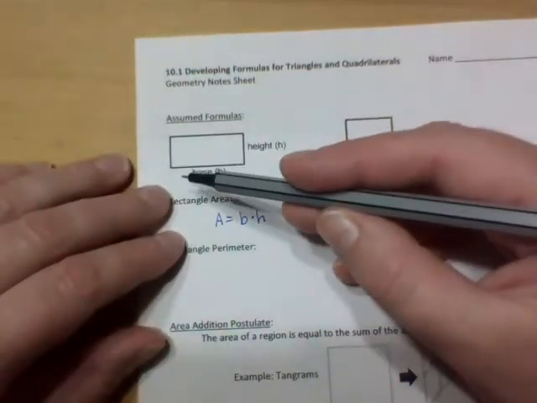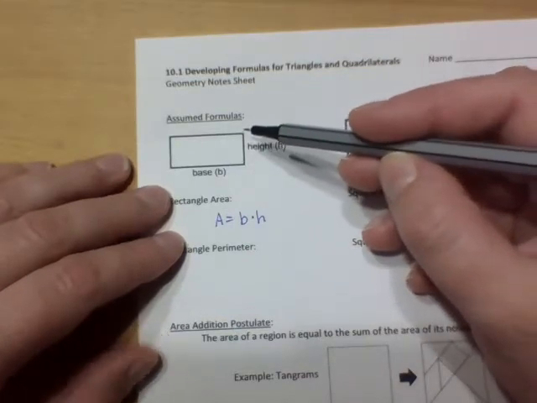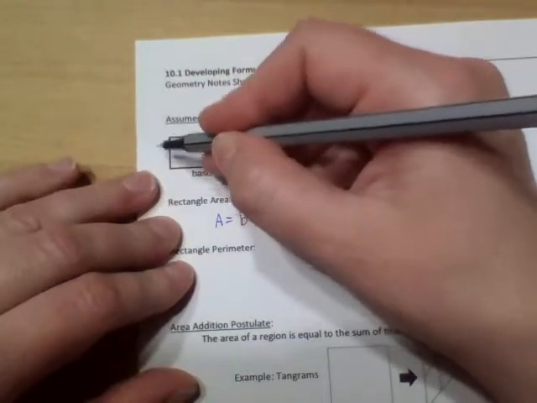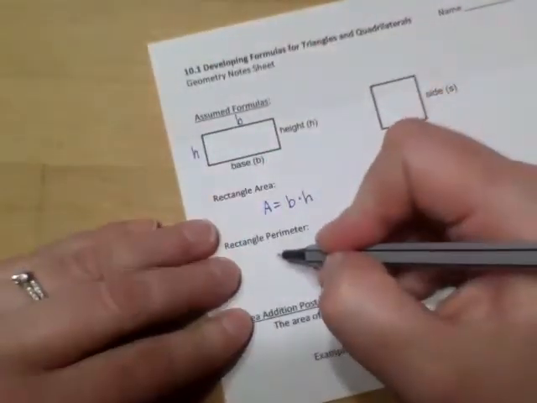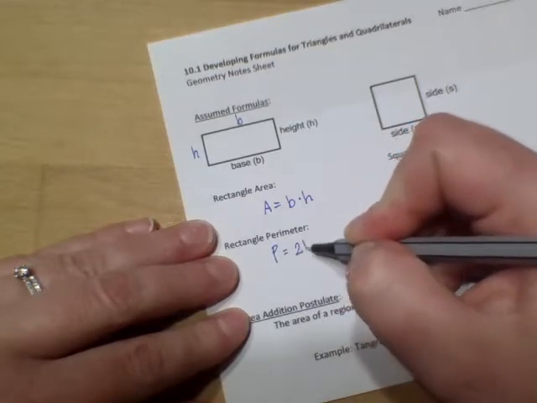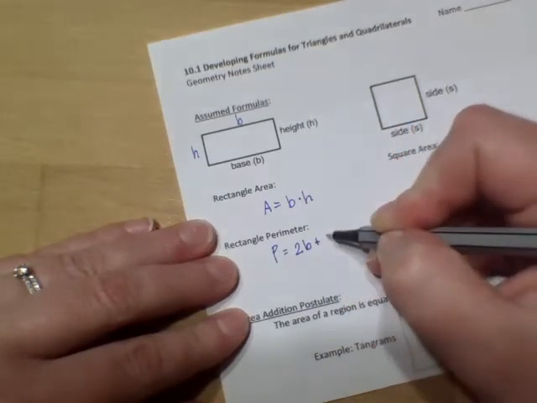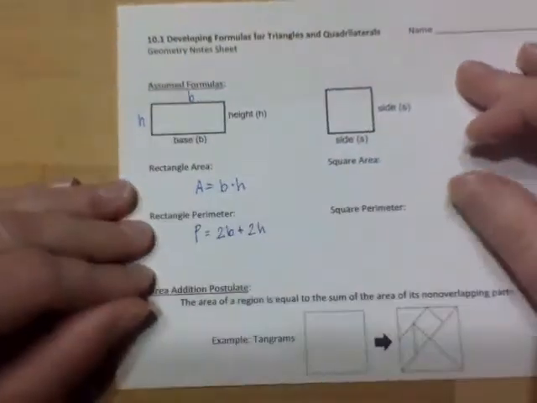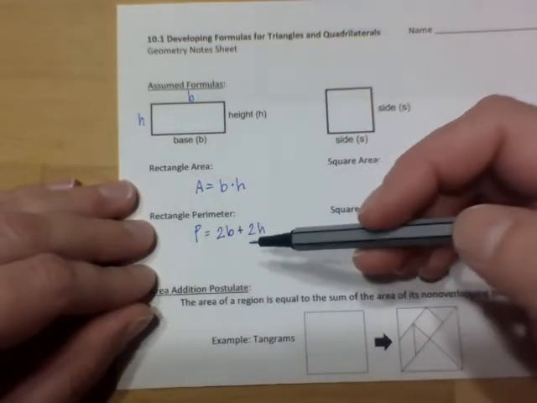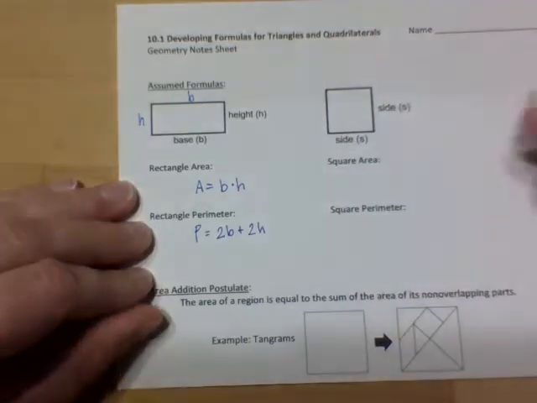And so in that case, we're going to have a base plus a height plus another base, because up here is a base as well, and then plus another height. And so they tend to mention this as P for perimeter, and the fact that you're going to take two of the bases and two of the heights and add them together. So again, something that you can intuitively figure out, but technically there is a formula for it.